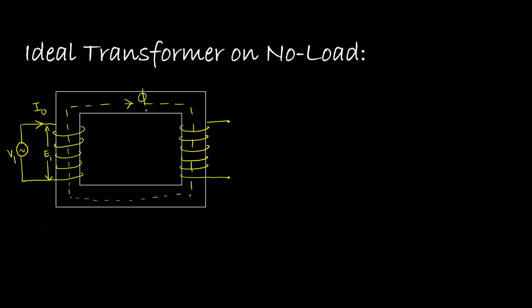Okay, so this is the flux direction. And again, according to Faraday's laws of electromagnetic induction, you may observe one more EMF here. Let us call that the secondary induced EMF E2. Because there is no load, the current I2 is going to be zero, but E2 is not the terminal voltage. Okay, so you may equate this to V2 also, where V2 is the terminal voltage or load voltage.